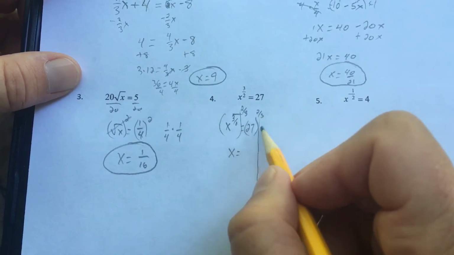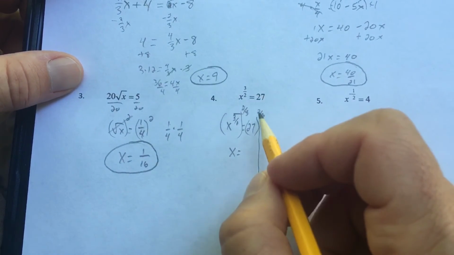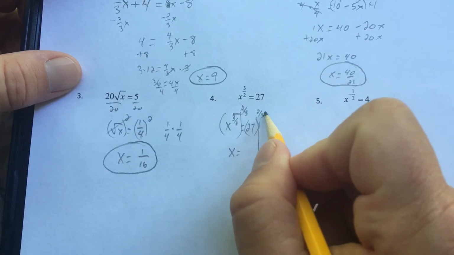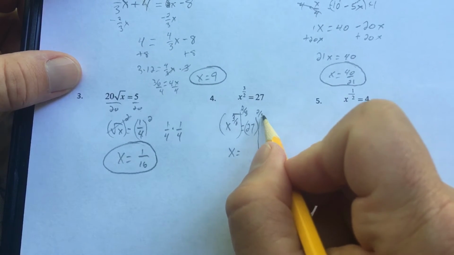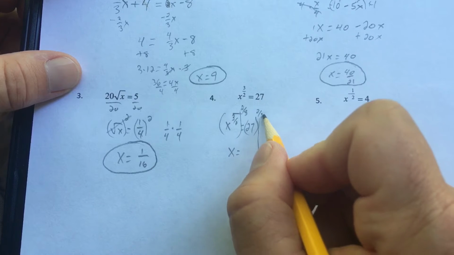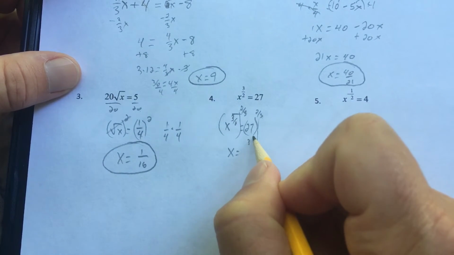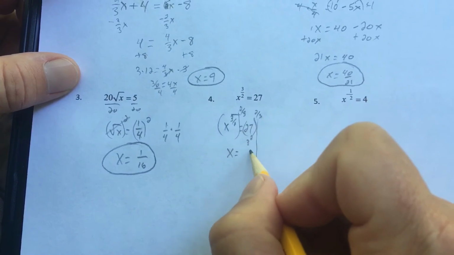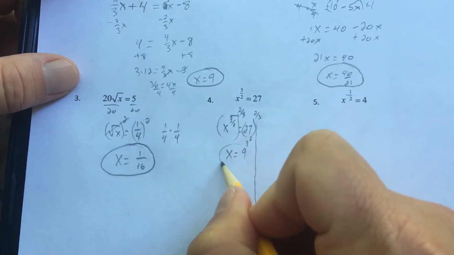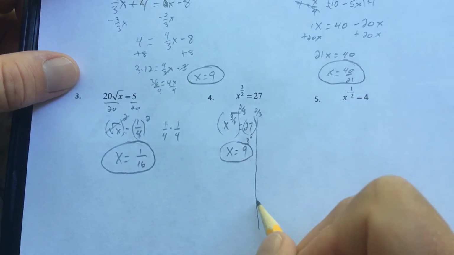And then 27 to the 2/3. We need to be able to do that without a calculator. So I'm always going to do the root first, the third root of 27. What times itself 3 times would give me 27? That would be 3. And then I'm going to do 3 to the second power. 3 times 3 is 9. So I get x equal to 9.